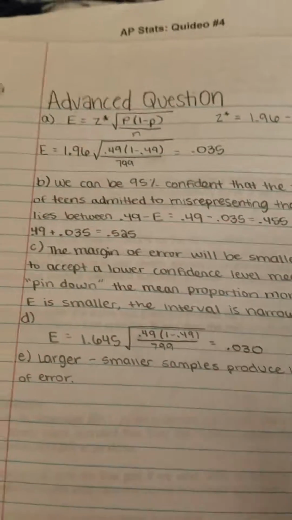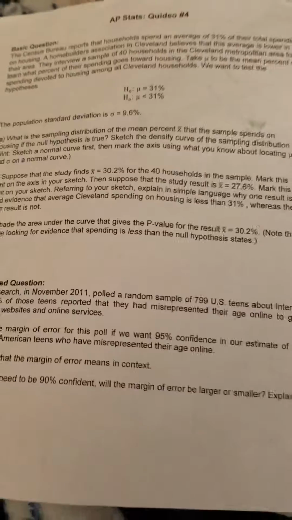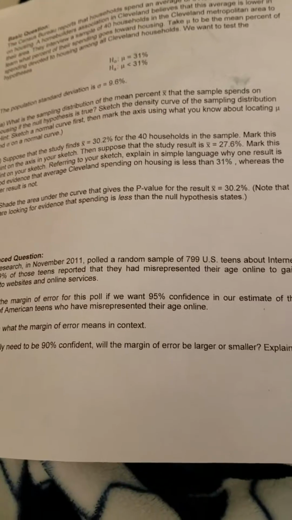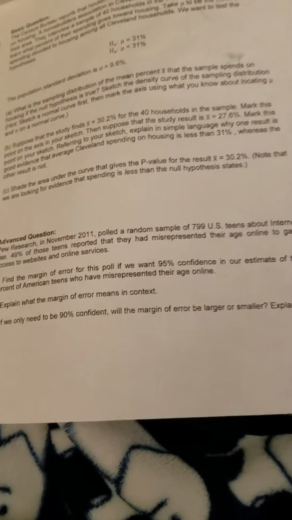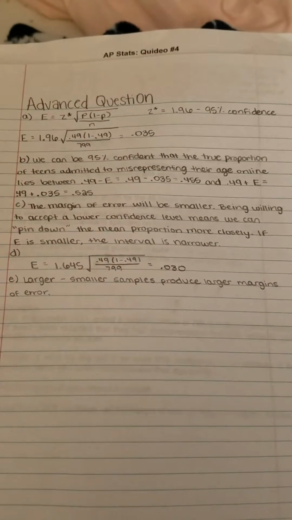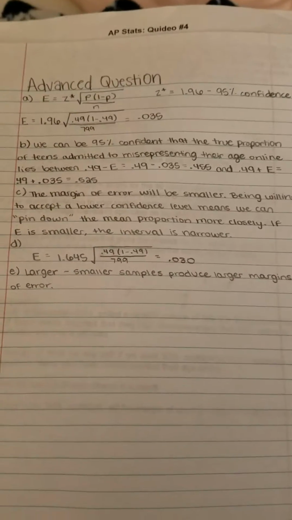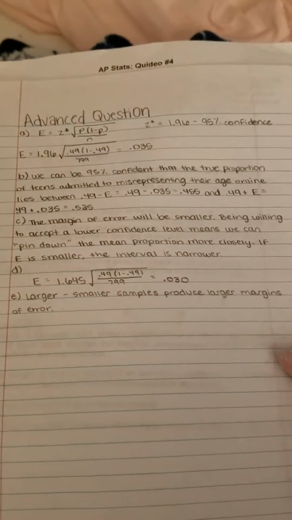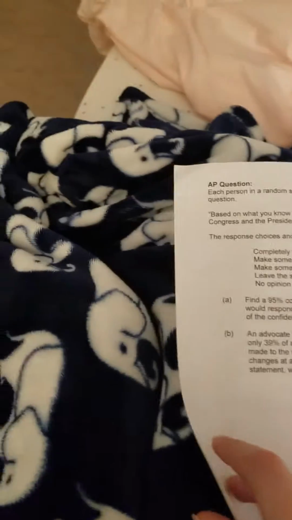For question C, if we only need to be 90% confident, what will the margin of error be, larger or smaller? Explain. The margin of error would be smaller. Being willing to accept a lower confidence level means we can pin down the proportion more closely. If E is smaller, the interval is narrower.